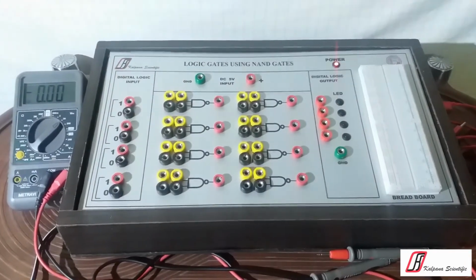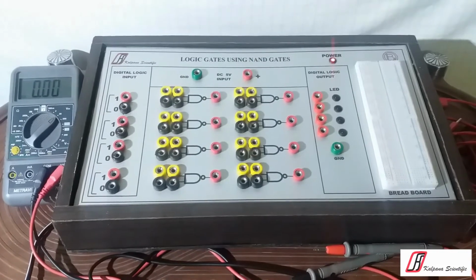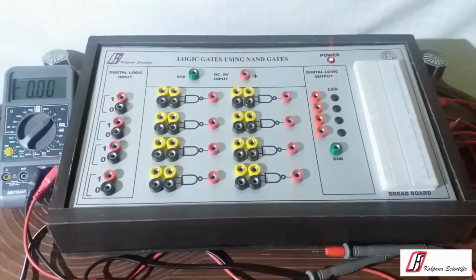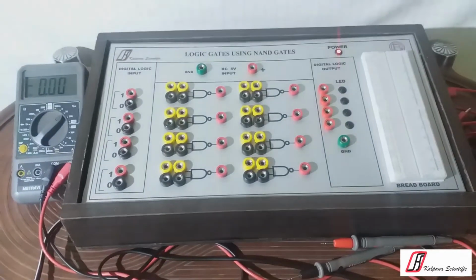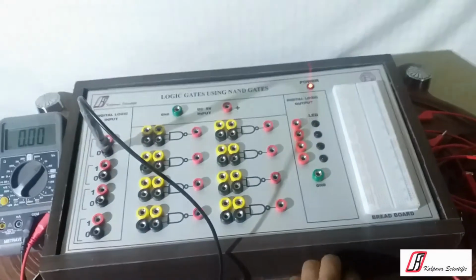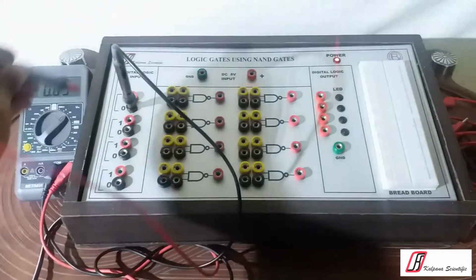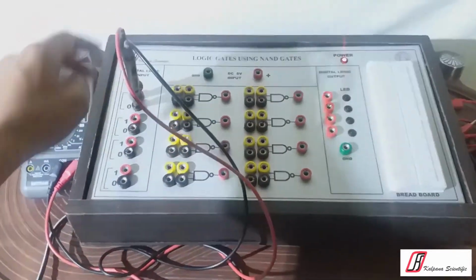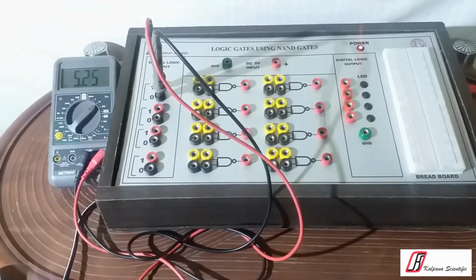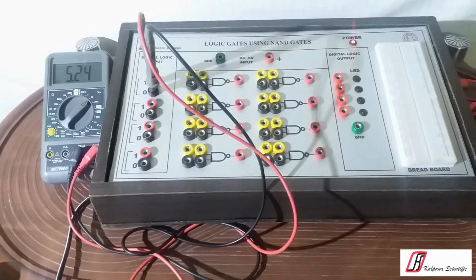Similarly, we shall check the functionality of digital logic input section using a multimeter in DC 20 volt range. Now let's connect the multimeter's common probe to the logic low input and other probe to the logic high input of digital logic input section. Here we are observing plus 5.24 volt at multimeter screen. So this input is working properly.